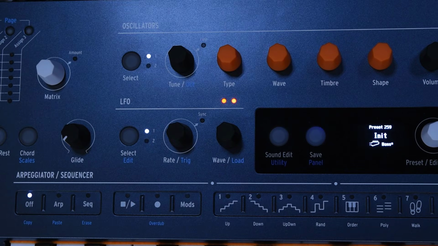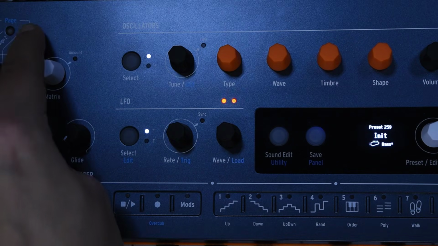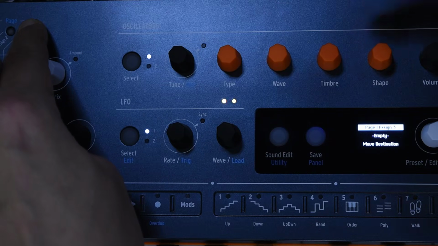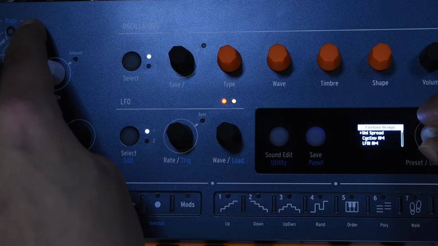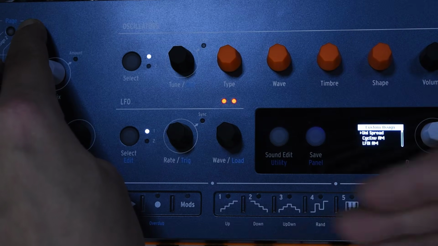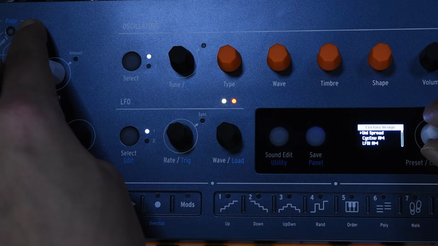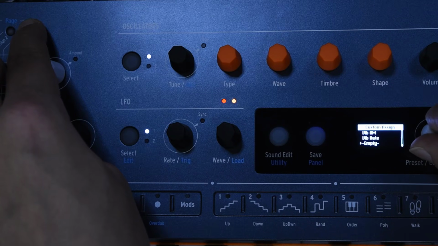A couple of things that you need to know about the mod matrix is that when you assign something, you can of course set it to something, to shape. But if you move this control, you have more options that you don't have on the panel. For example, you can set as a destination the unison spread if you're using unison, and then you have the cycling envelope M, the LFO 1 M, and then LFO 2 M, and then vibrato M. And I know it all sounds the same, and it's because it's amplitude.